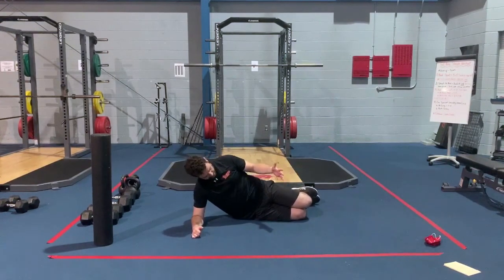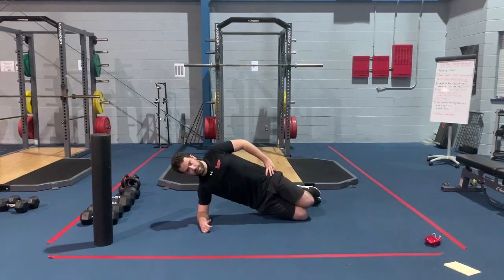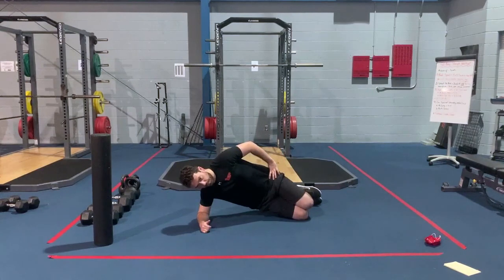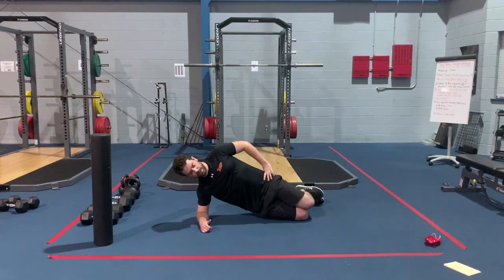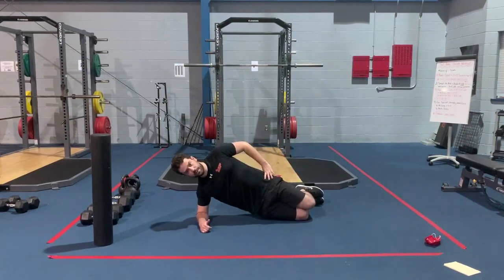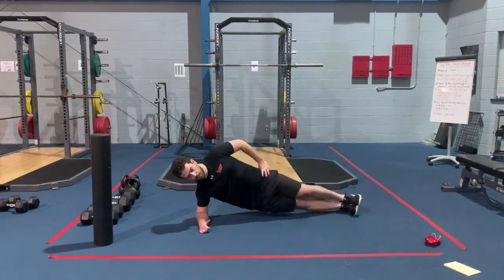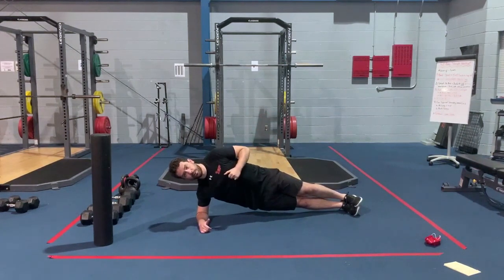Nice basic version, just from the knees. Elbow is going to be stacked right underneath the shoulder, and we're just lifting the hips up. The big thing we're looking for, again, is not flexing through the hips or the back, and not hyperextending. In this case, we also want to be careful that we're not rolling the hips. We want to try to keep a nice straight line from the hips straight down to the ground. And of course, from here, we can go up to the feet, not the knees. Having that little bit of a longer lever makes the exercise a little bit more difficult, and puts a little bit more work in those core muscles.